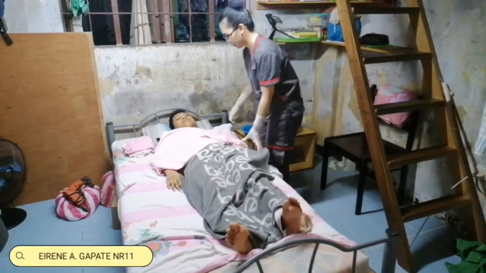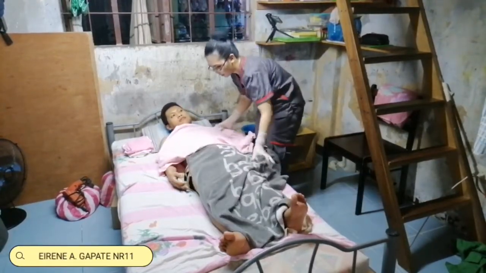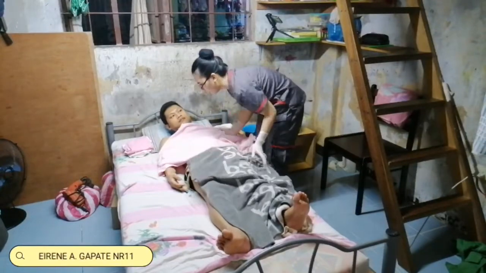Assist the patient to prone or side-lying position. Then, put on gloves if not applied earlier.